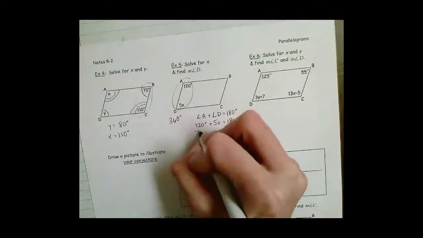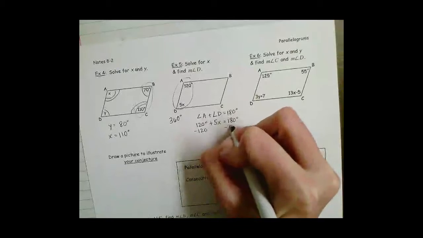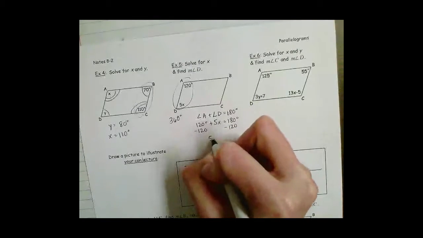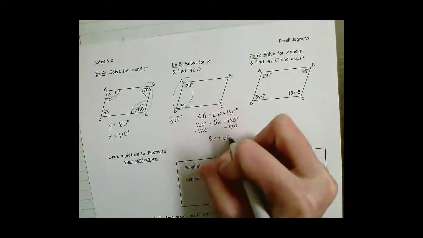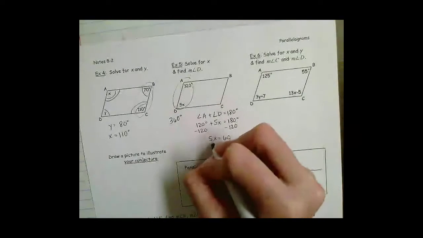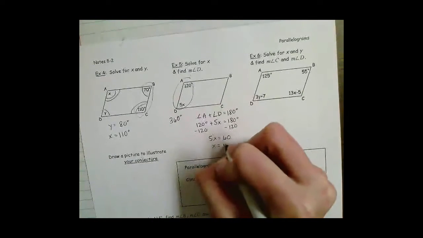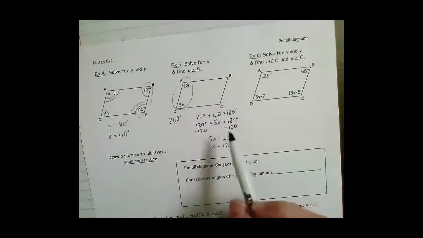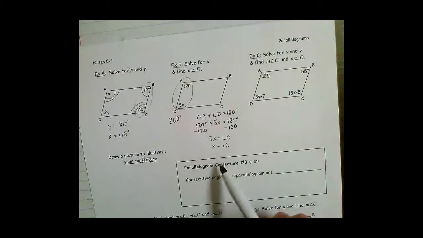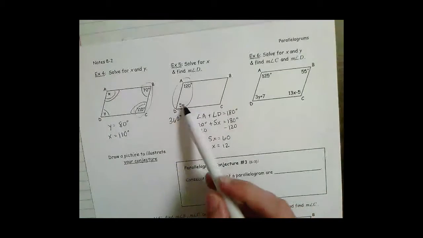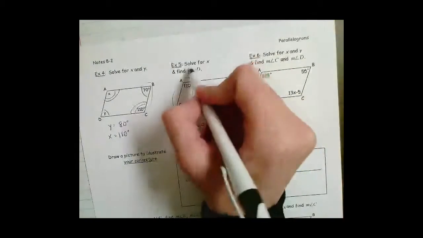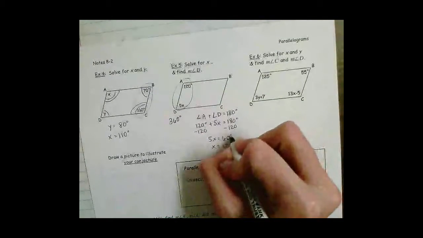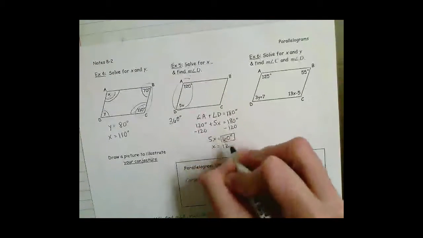So what you do here is you subtract 120. You get 5x equals 60. And then you divide, which is x equals 12. It actually asks for the measure of angle D, so it says solve for x and then find the measure of angle D. Well, the measure of angle D is 60 degrees, and x equals 12.